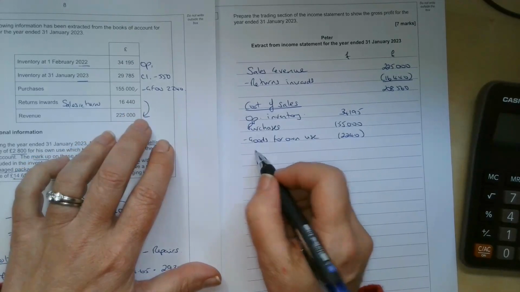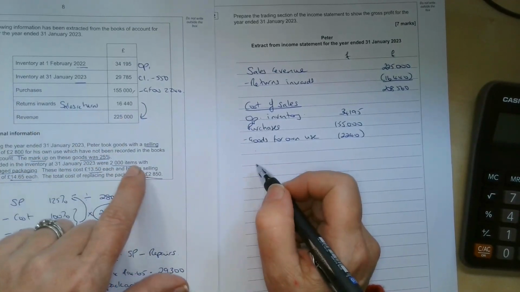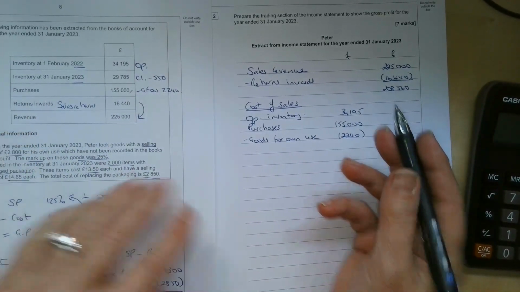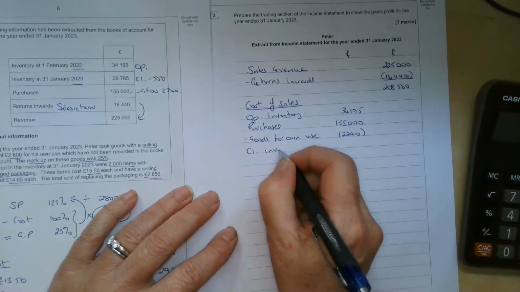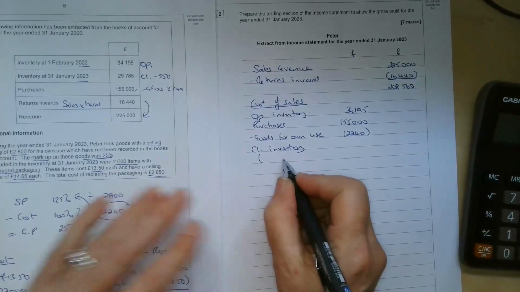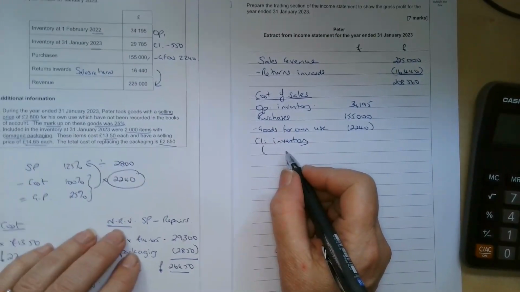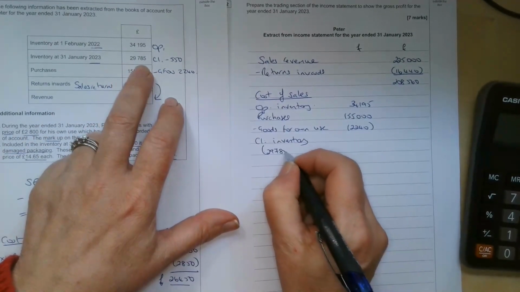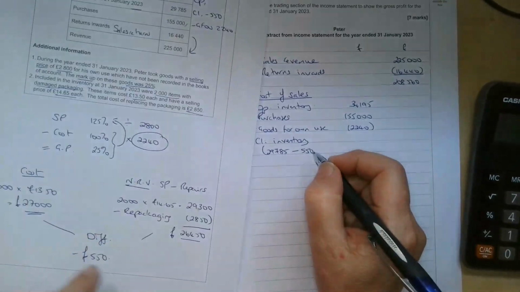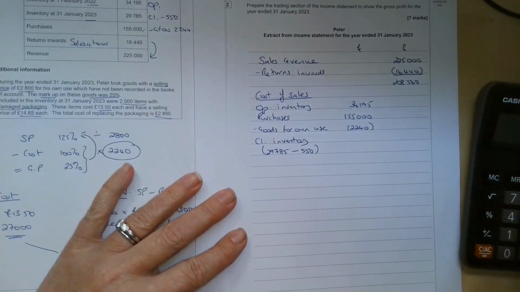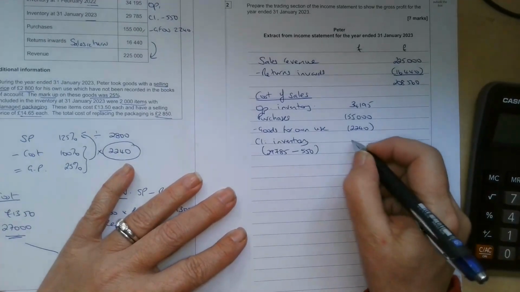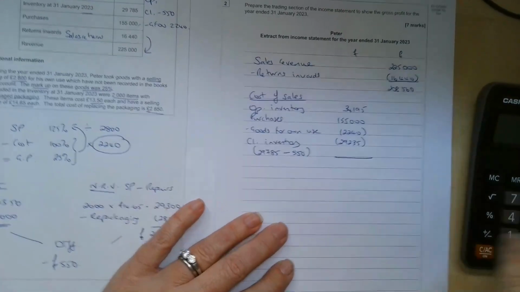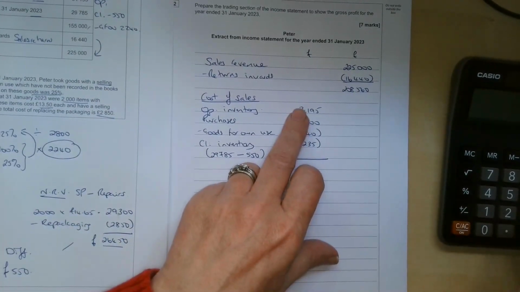We would then need to add in any carriage inwards. We haven't got any carriage inwards there. Take off any returns outwards, anything that's going back to our suppliers. Well, we haven't got any of that. And then the last deduction we can make is for closing inventory. And it's always good practice just to show your working so that when the examiner's looking at this, they can see where on earth you've got the figure from. So we started with a figure of 29,785 and we're taking off 550. We've already got our workings down here for that 550. 29,785 minus 550. And this is a deduction. So we're crediting the cost of sales and we'll be debiting statement of financial position. We'll be showing that inventory as a current asset.